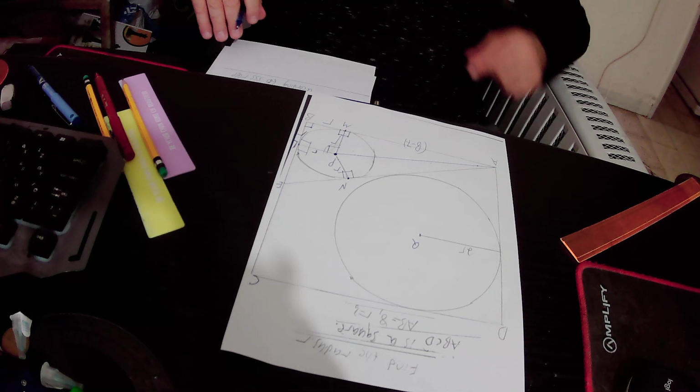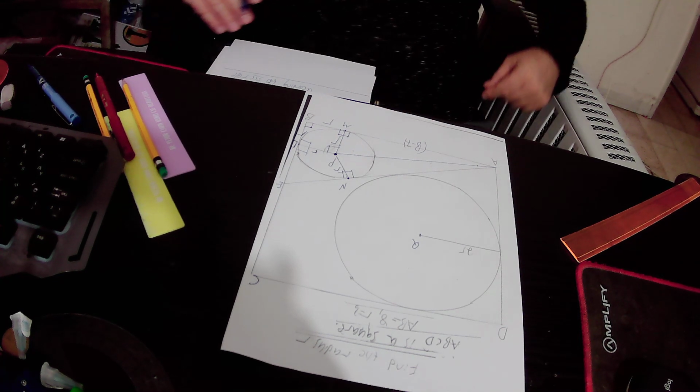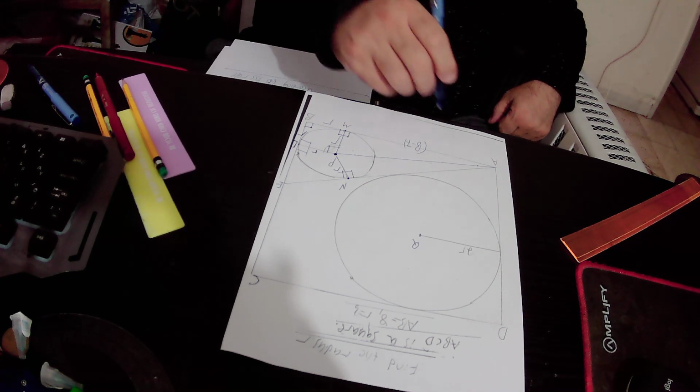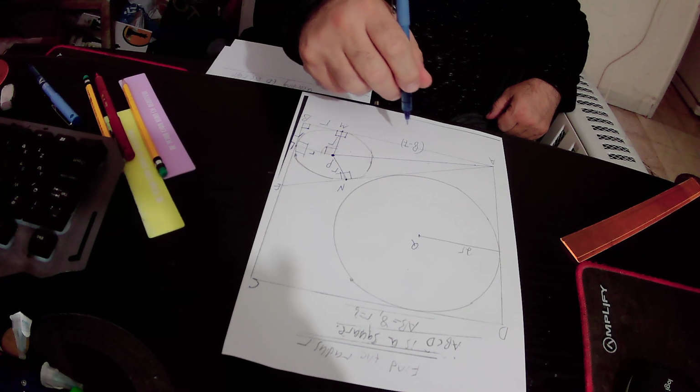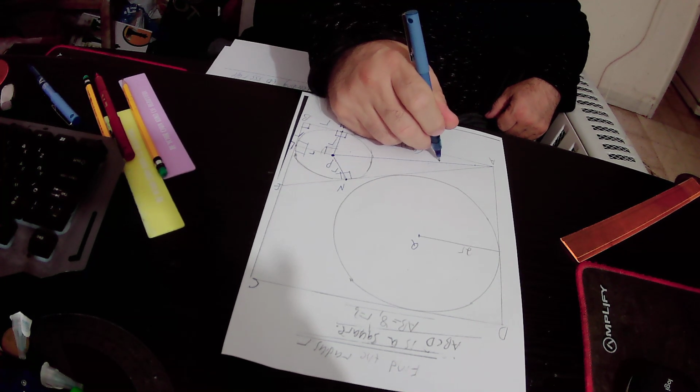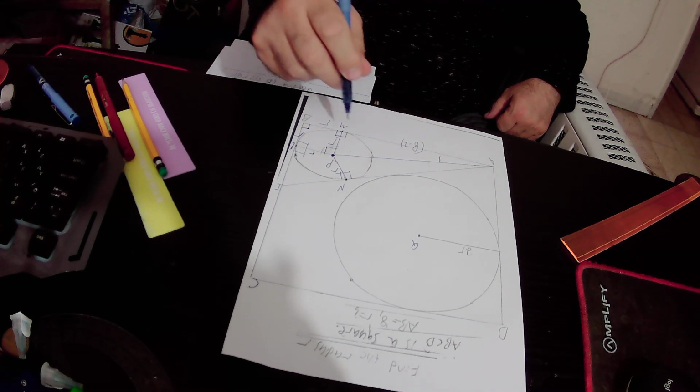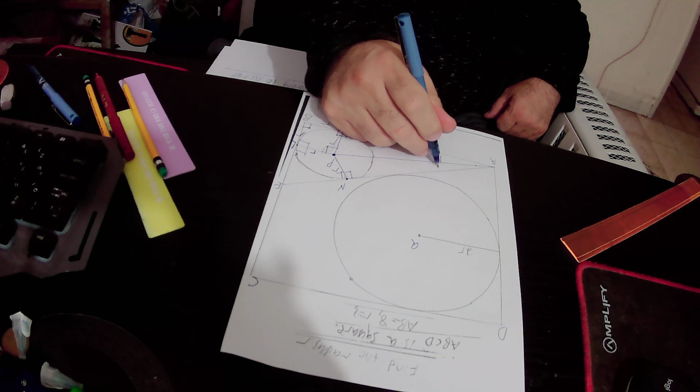So from the fact that those two right triangles can go into each other, we conclude that angle PAM, this angle, is equal to angle PAN, this angle.